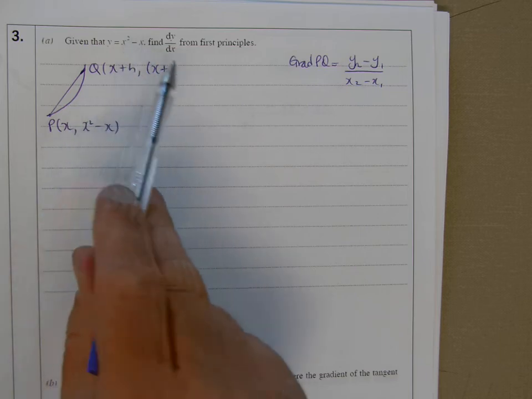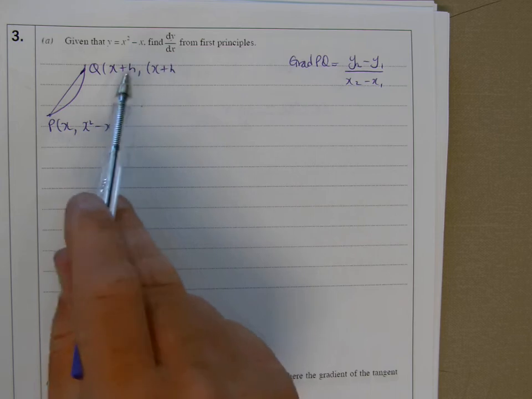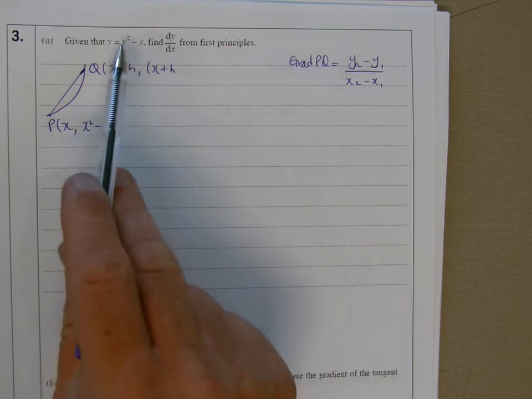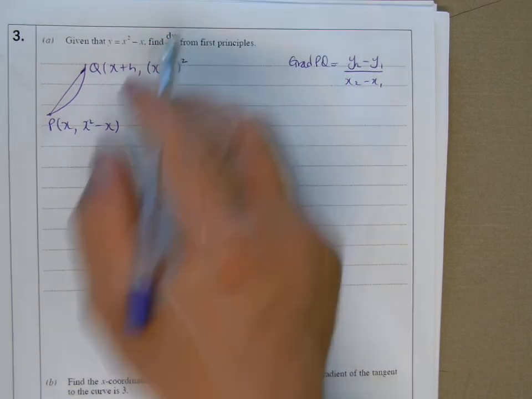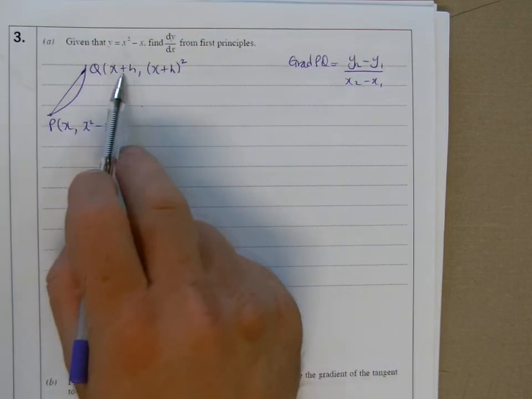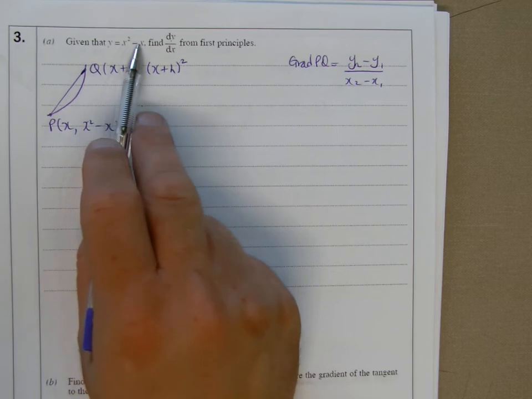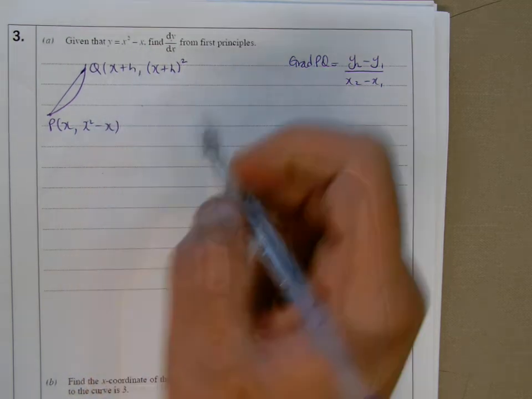To get the y value, you put the x value into the curve, so we've got x plus h all squared. That's what it's saying there, because we want to square the x value, and then we need to take away the x value. Can I ask you to be careful here?